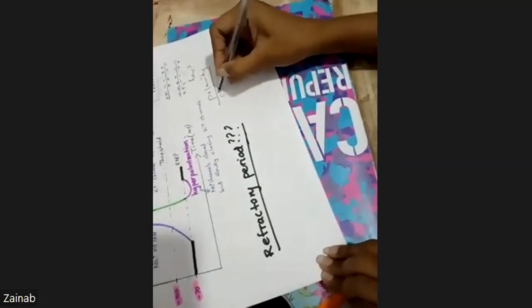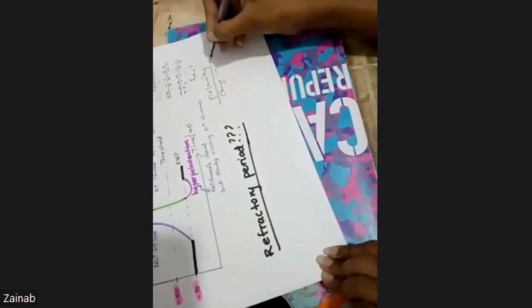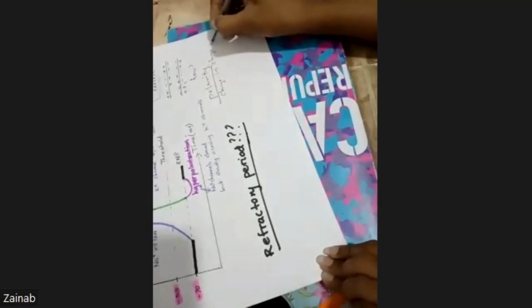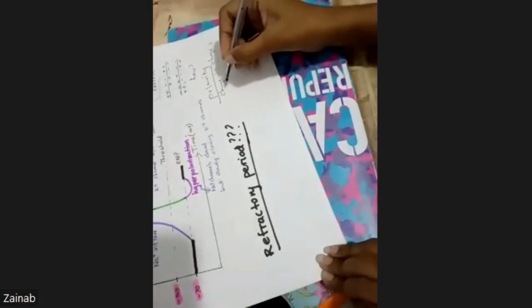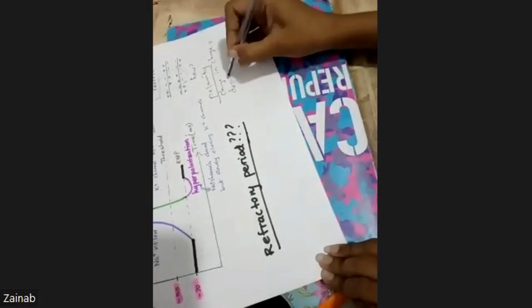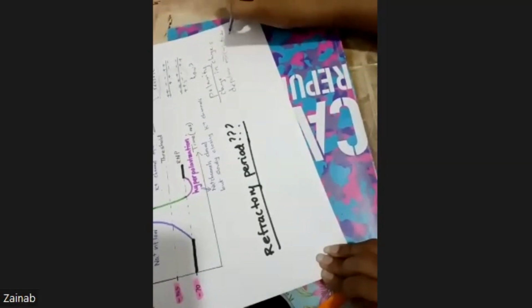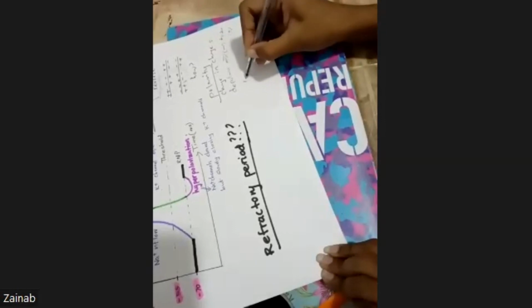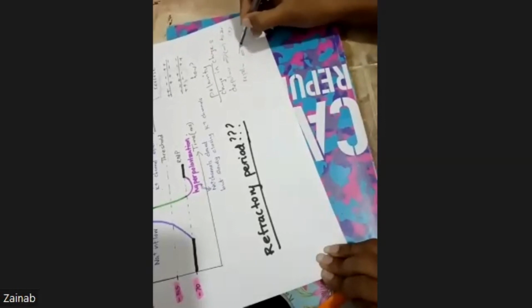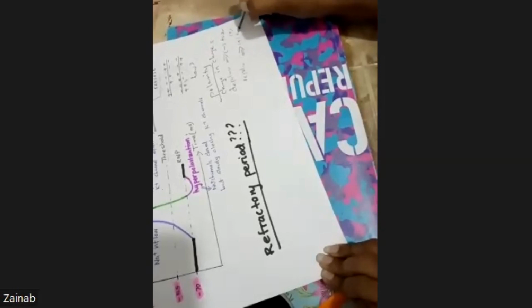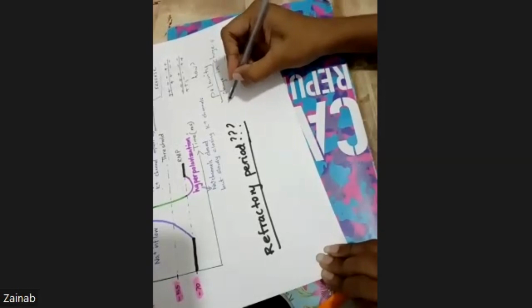Polarity means change in charges. We have different charges. And depolarization means it's going from minus to near zero or near the positive. And repolarization means positive to negative. Okay, I hope you understand these things.